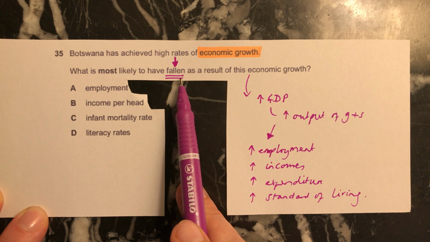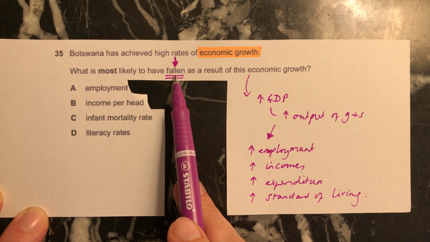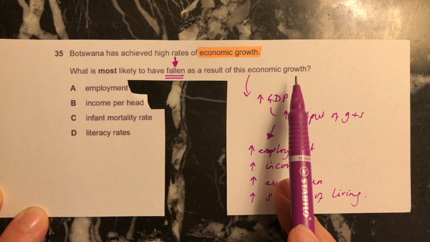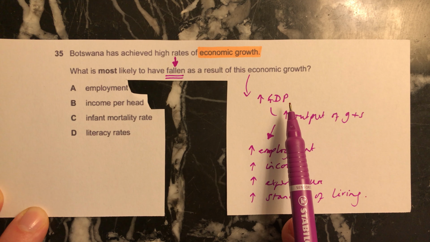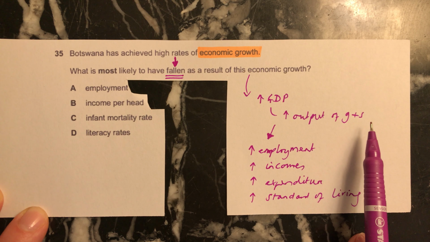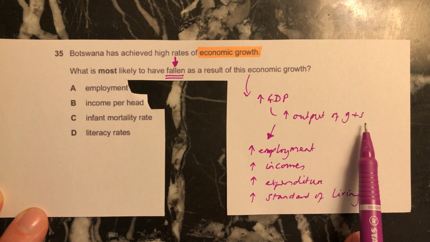So I would underline fallen here, and I've also put an arrow going down. So we're looking for something that's fallen because of the economic growth. And remember, economic growth is where you have an increase in your gross domestic product. That means that you have an increase in the output of goods and services in your economy, because that's what GDP is. It's the output of goods and services.